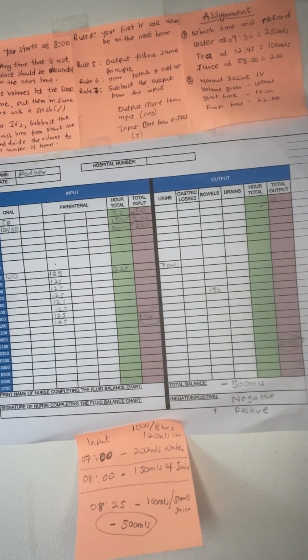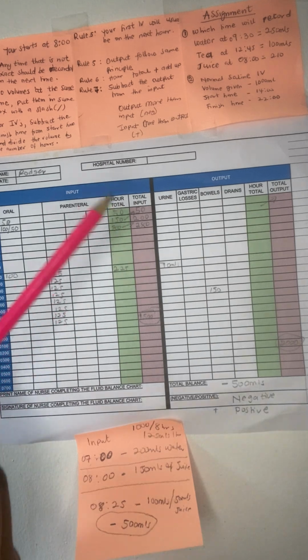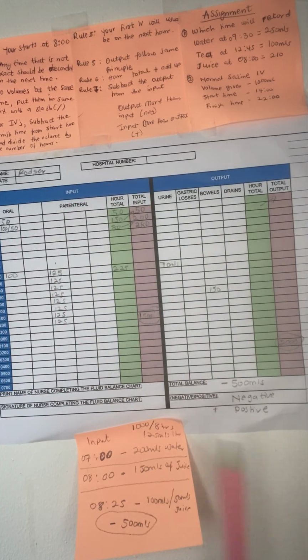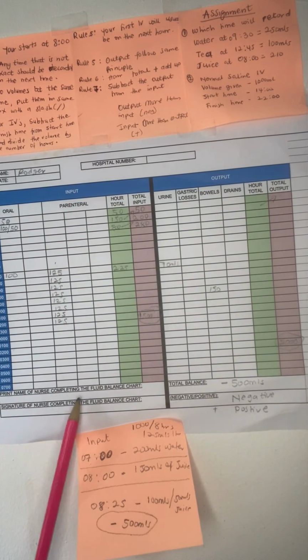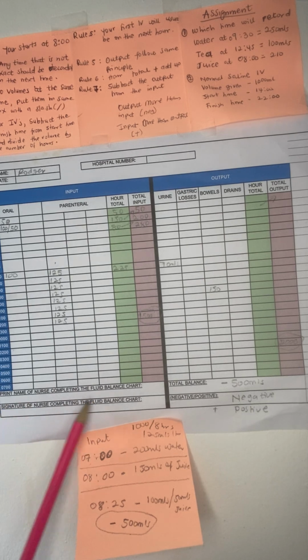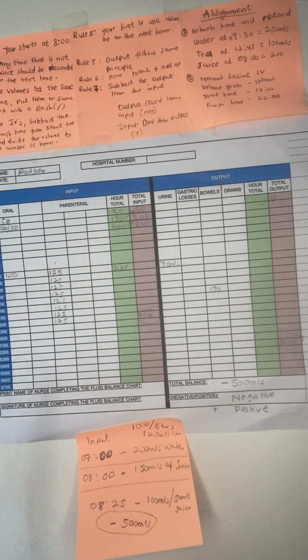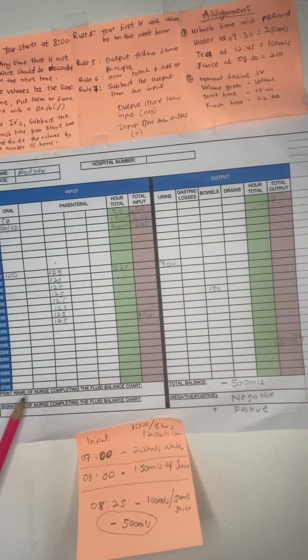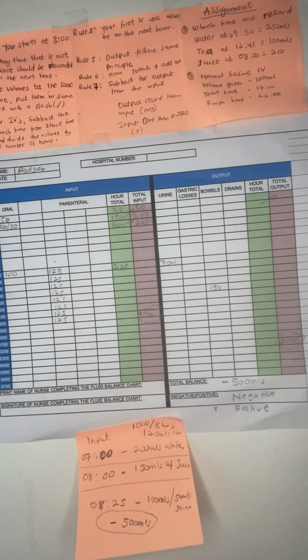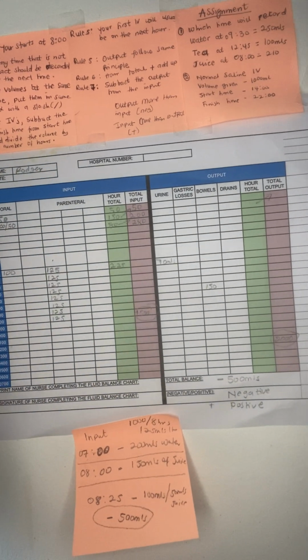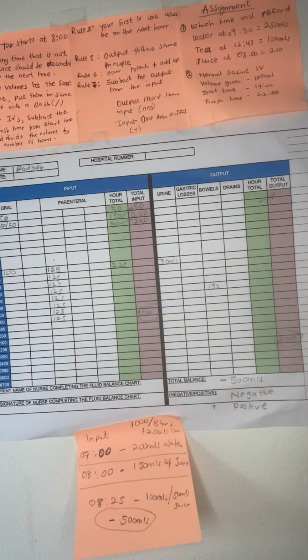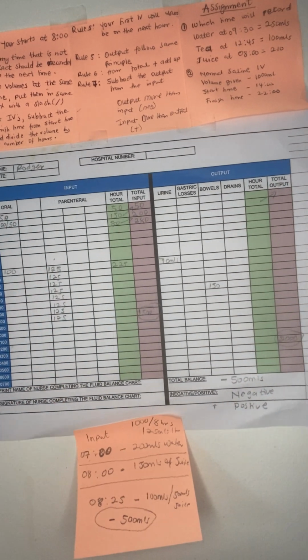Basically, that's just it, and then you are done. And then what does it say here? Print your name. So you will write your full name here and your signature here. Please don't forget. You've done a good work here, and you forget to write your name and your signature. Just write it and you are done. All right, time is fast spent. This is about a 27 minutes video. I hope it's clear and you understand fluid balance now.